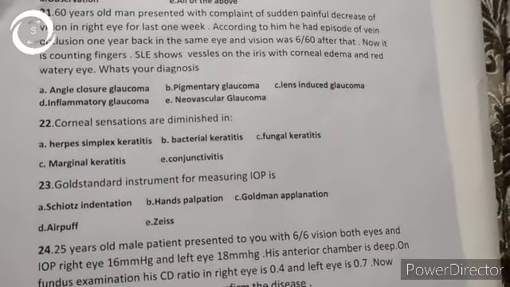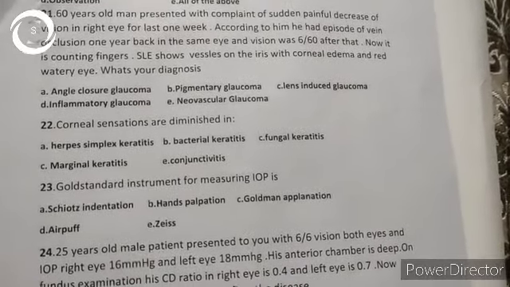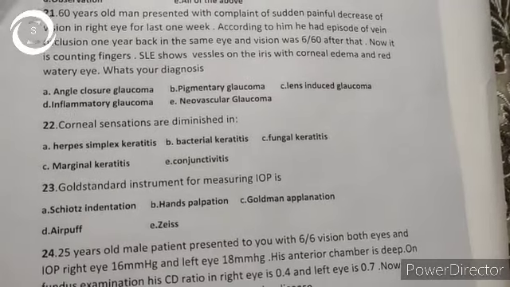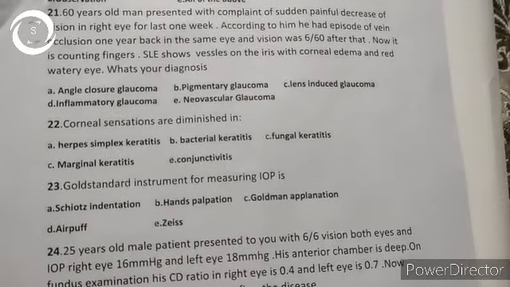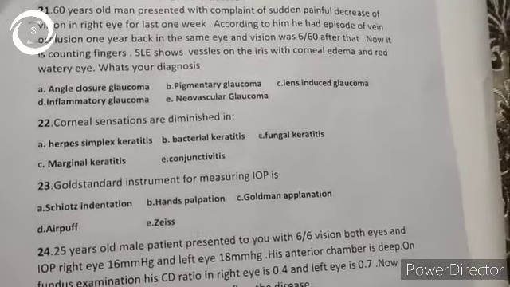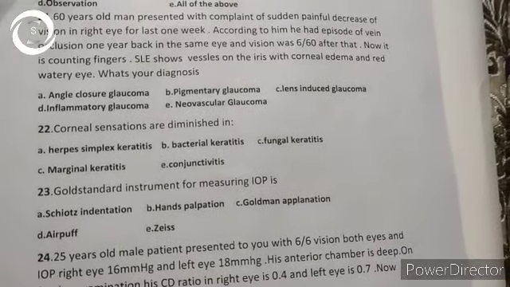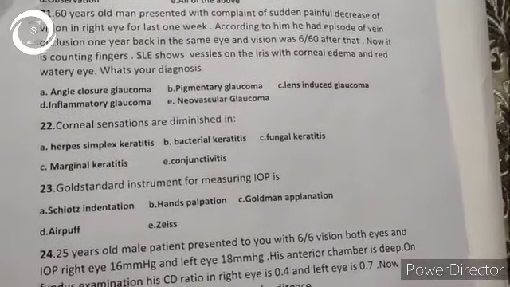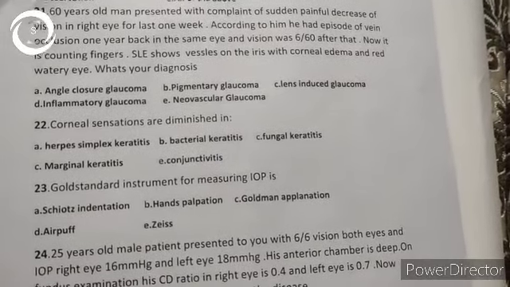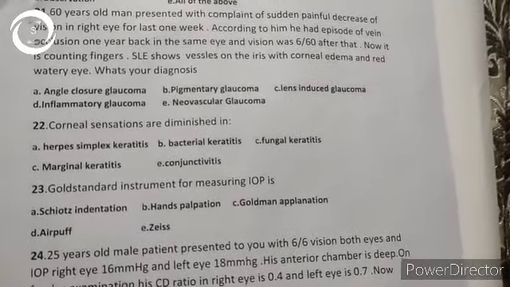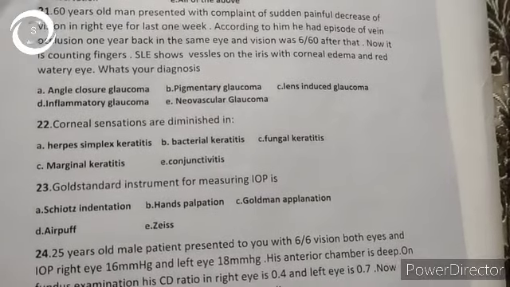In a lens induced glaucoma there will be some lens pathology which will be given in the scenario. In a pigmentary glaucoma there will also be a clear cornea, and there will be no vessels. In an angle closure glaucoma there will be no vessels on the iris. So the answer of 21 is neovascular glaucoma.